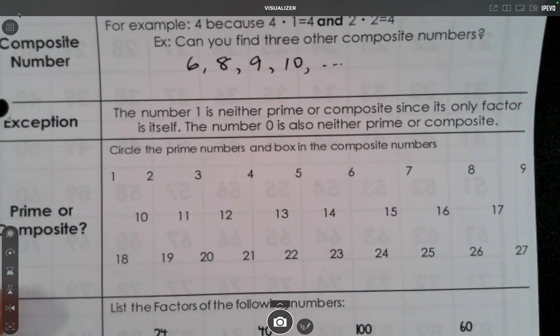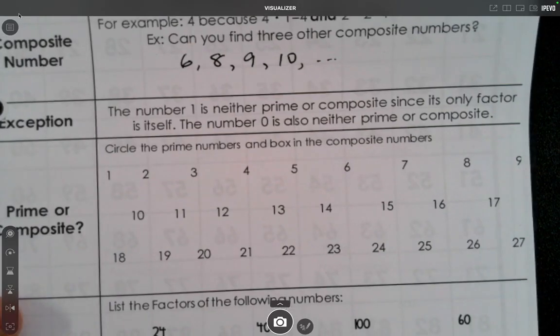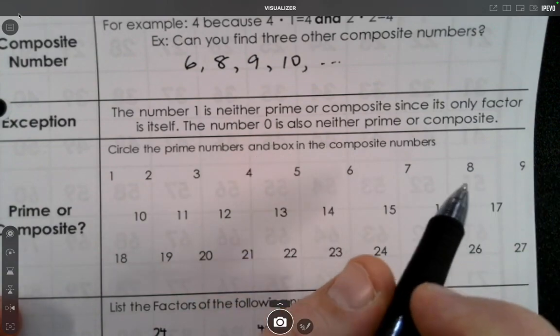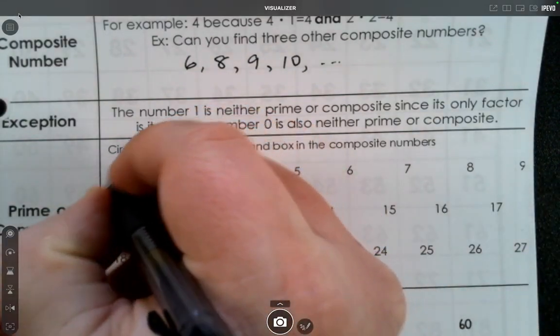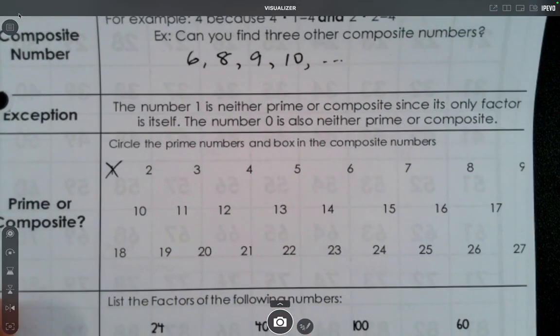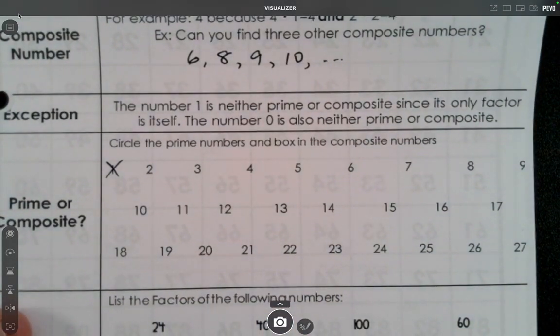So circle the prime numbers and box in the composites. Let's not worry about boxing the composites. We'll just circle the primes. And I am going to cross out number 1 just because it's neither. It's the exception. So pause again, see if you can circle all the prime numbers.